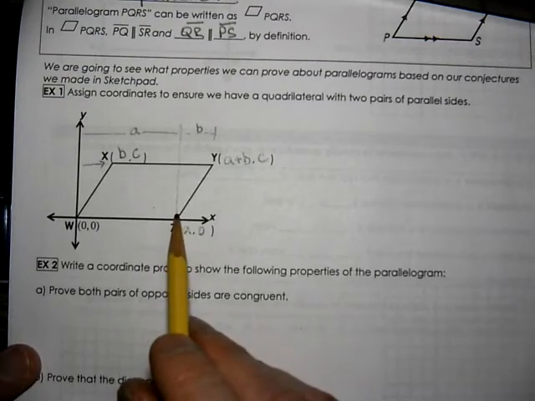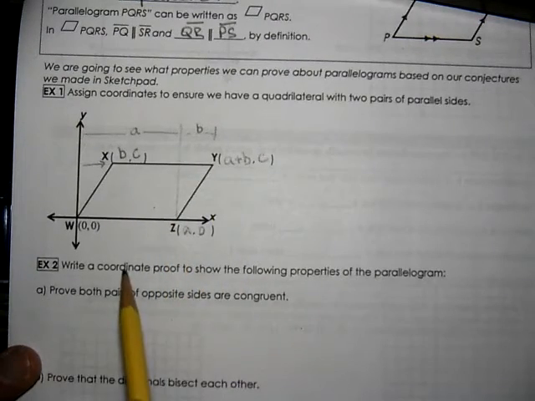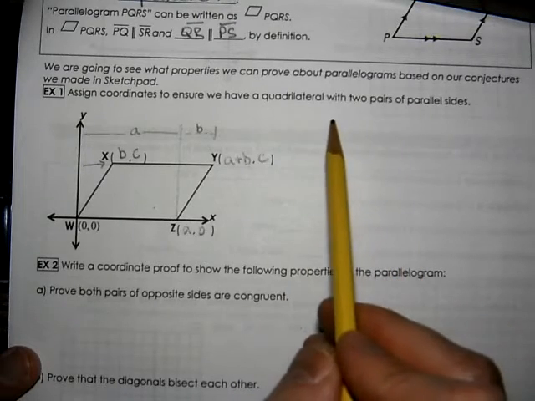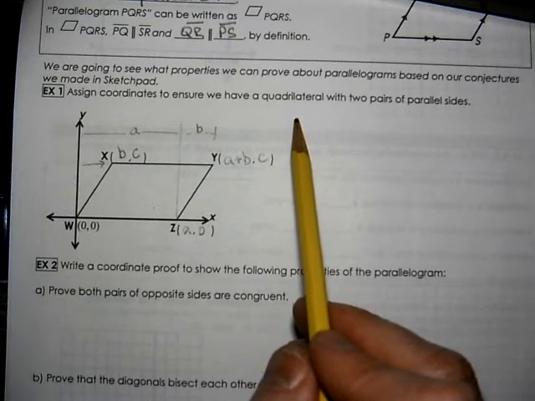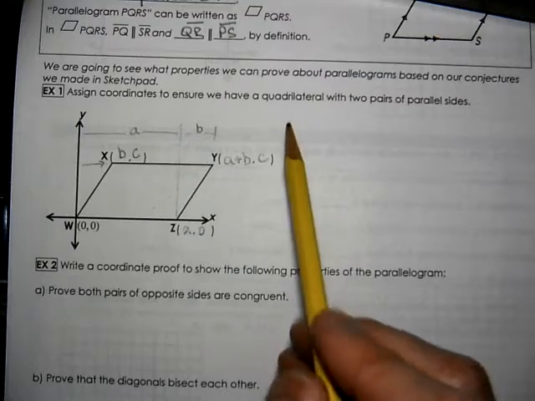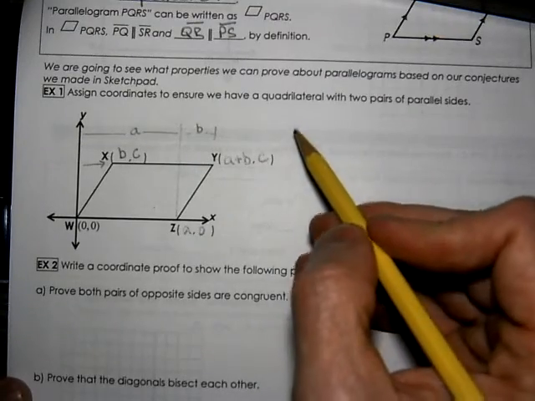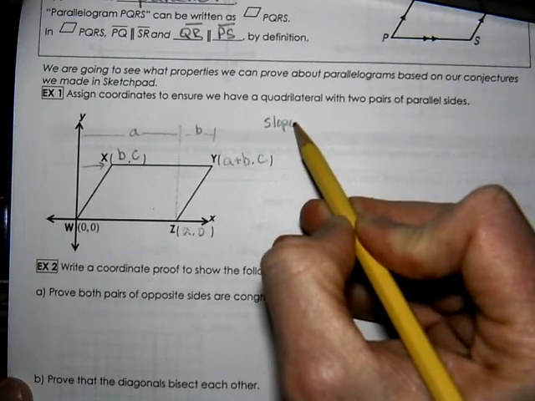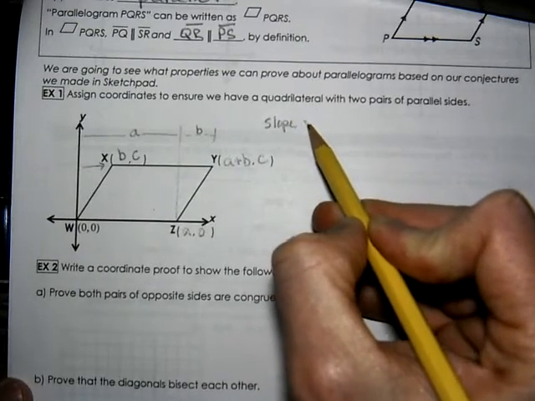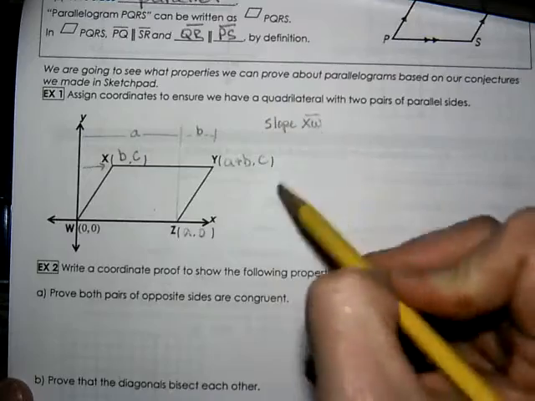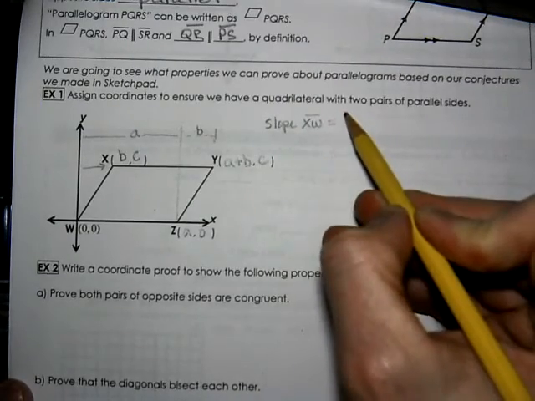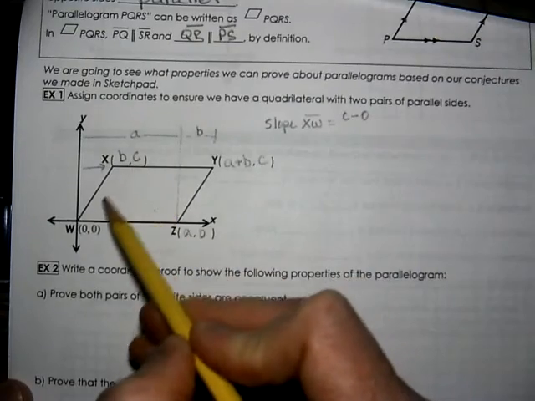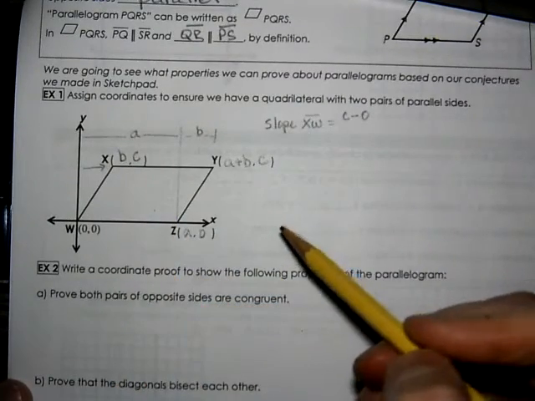So if those are our values for the coordinates, we can now show that we have a parallelogram. We're going to show that we have two sets of parallel sides. So first we're going to talk about the slope of XW. That is C minus 0, which is y2 minus y1.